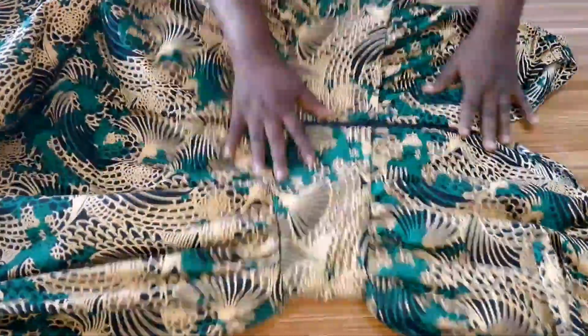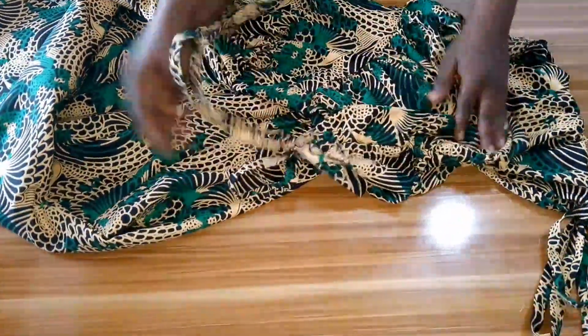I've gone ahead to do that. It came out really looking nice. I've attached the zipper. The dress came out really looking nice.